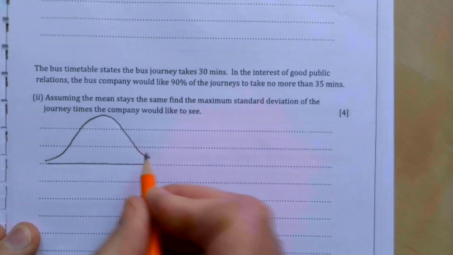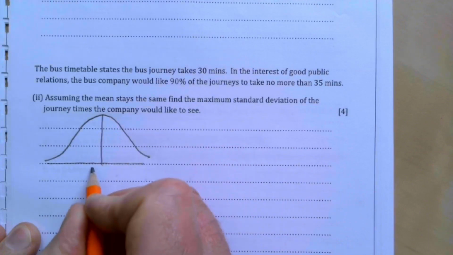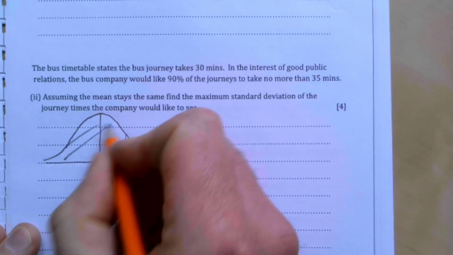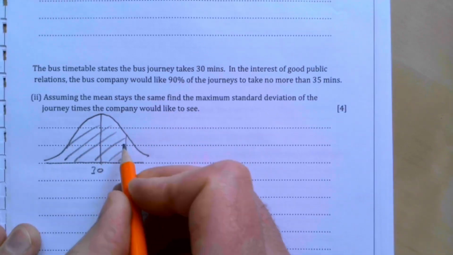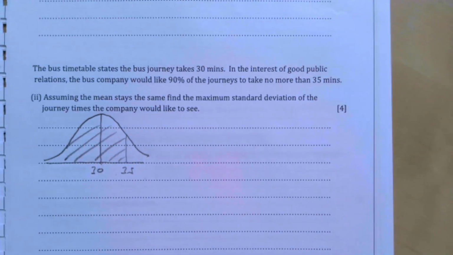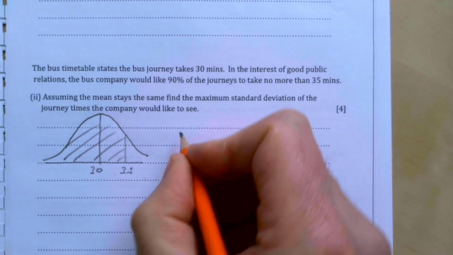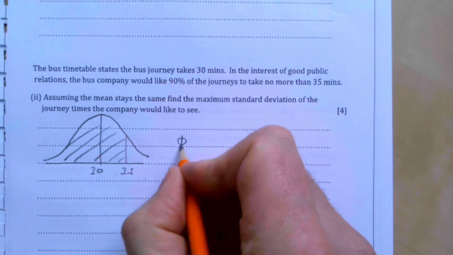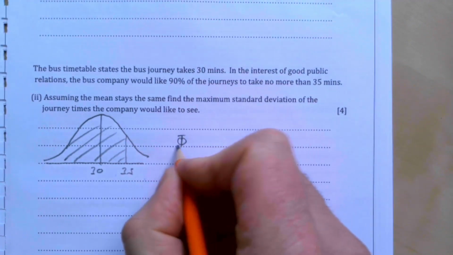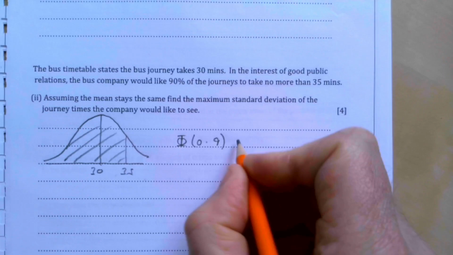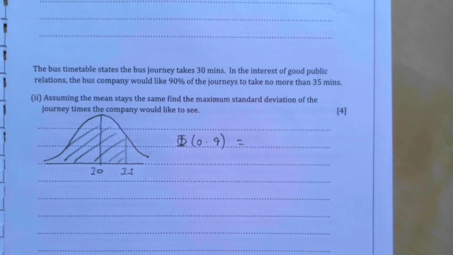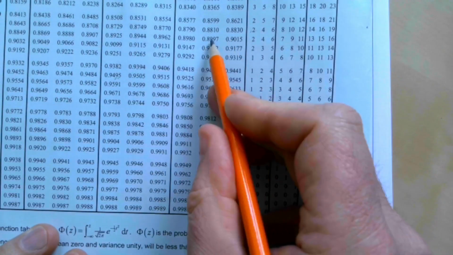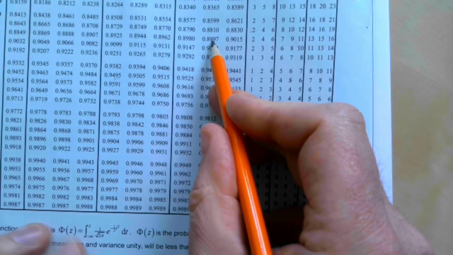So again, we want to set it up like this. We're going to have our 30 here, and we want the 35 to hit the area then of 90%, so we want that area then to be 0.9, and the standard deviation then just kind of work like that. So our area then, which is 0.9, appears round about here, so I want to add 3 to this.